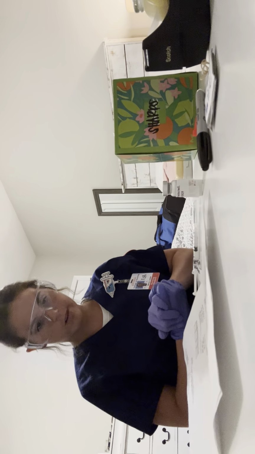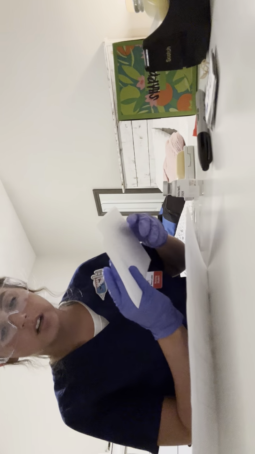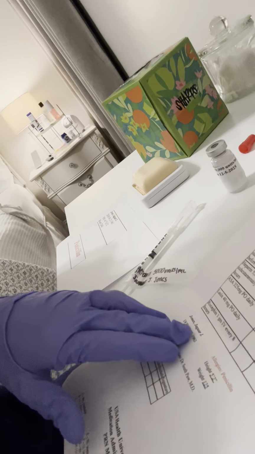So the first thing I'm going to do is start with my third check of accuracy of the 7 rights. Okay, so we have Jaguar J. Jones, and I'm also going to compare it to the patient's armband right here.